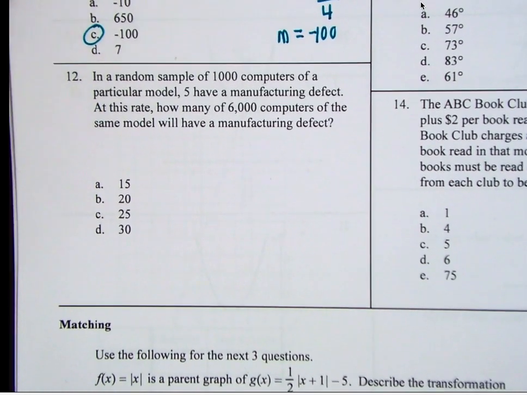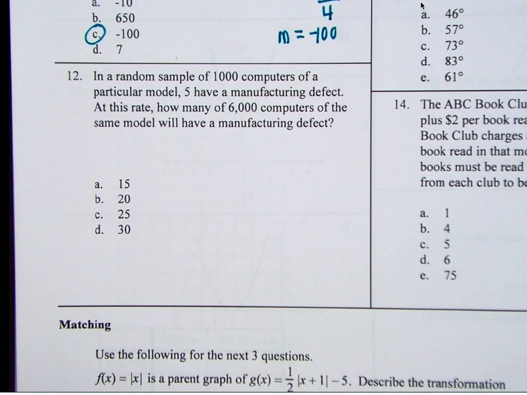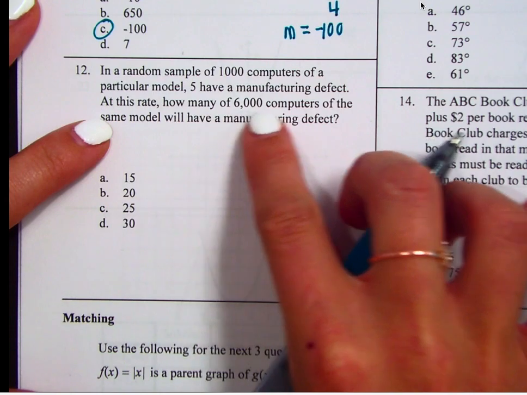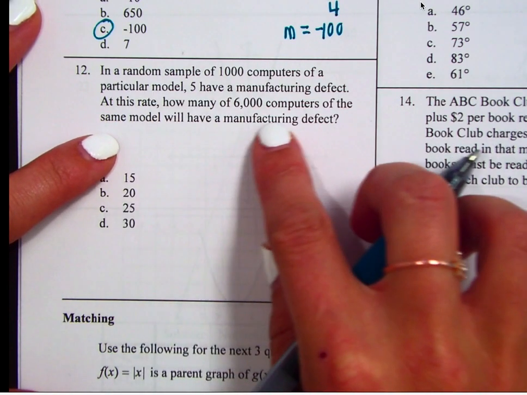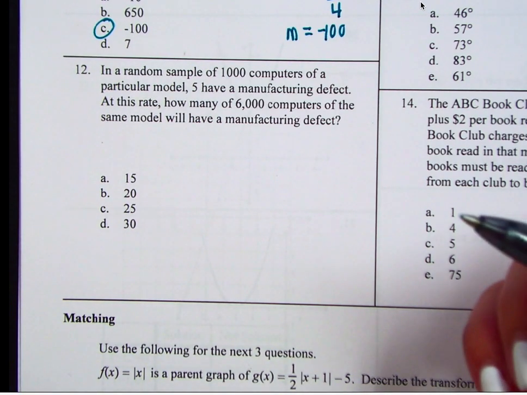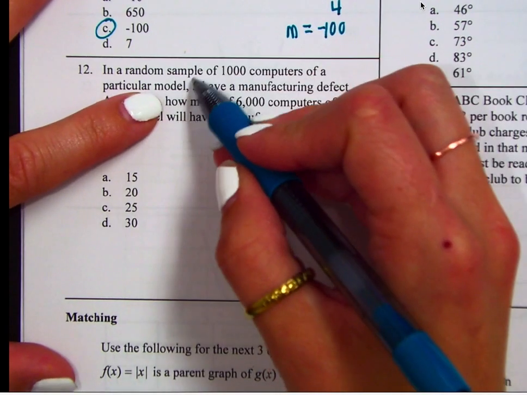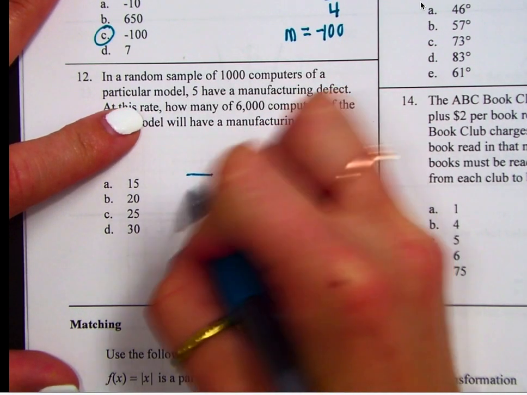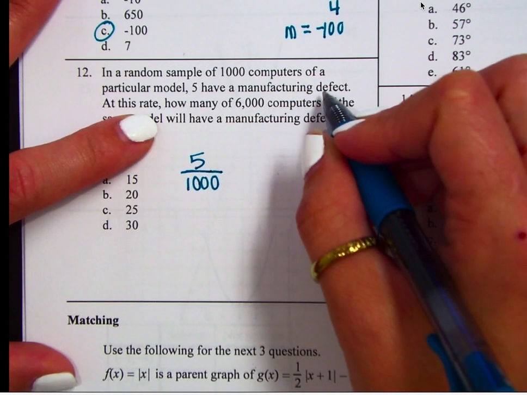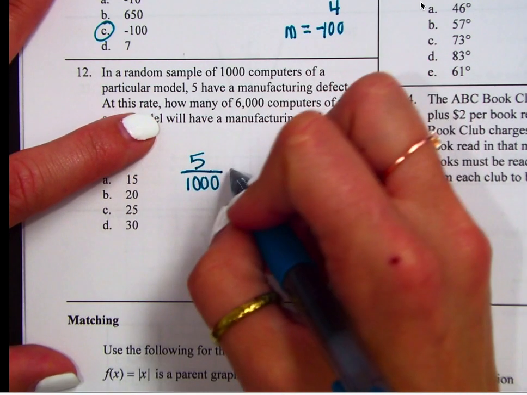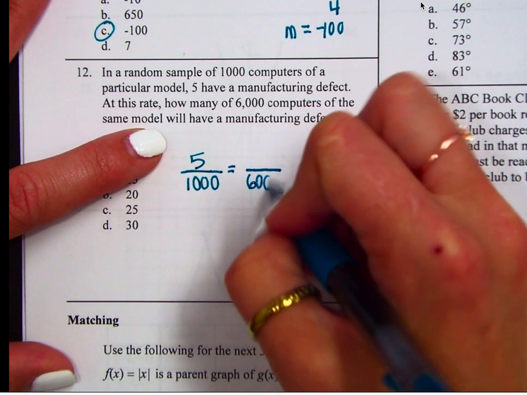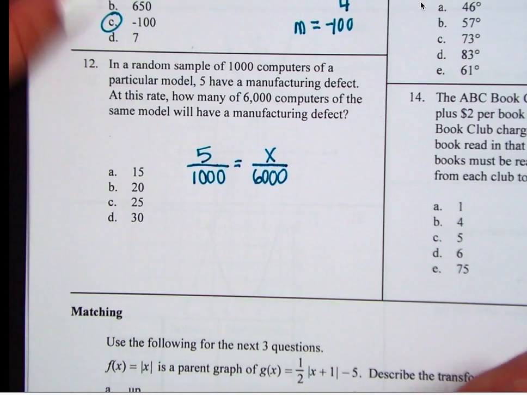Okay, in a random sample of 1,000 computers of a particular model, 5 have a manufacturing defect. At this rate, how many of 6,000 computers of the same model will have the same manufacturing defect? So this is going to be setting up a proportion. So we can create a fraction out of 1,000 computers, 5 had that manufacturing defect. Okay, and then we can see at this rate how many of 6,000. So out of 6,000, how many are going to have that defect?